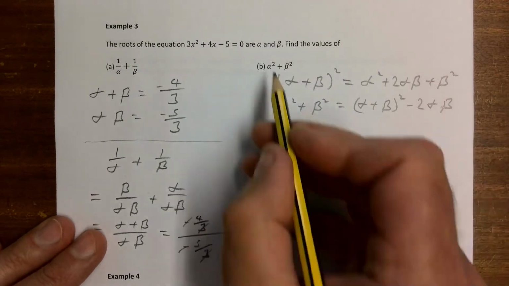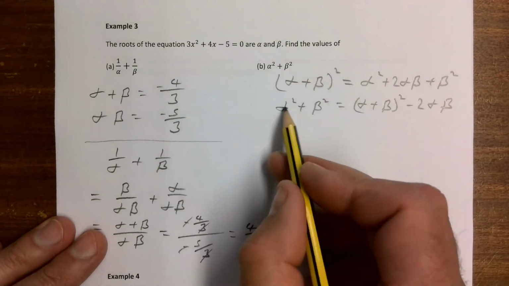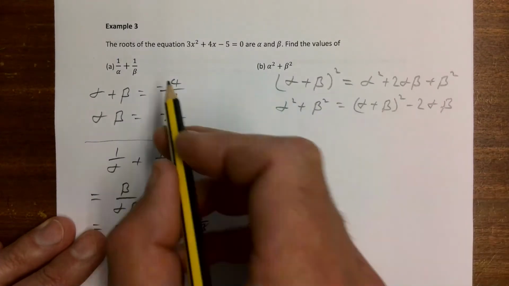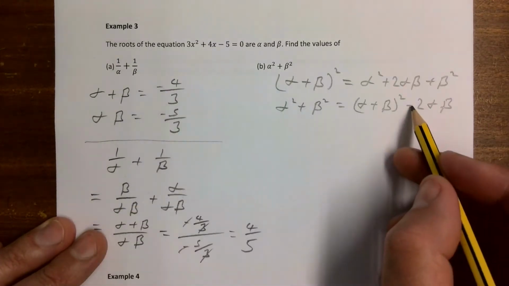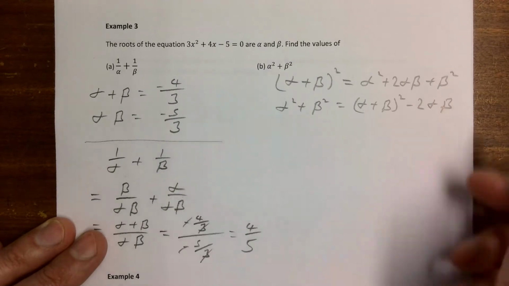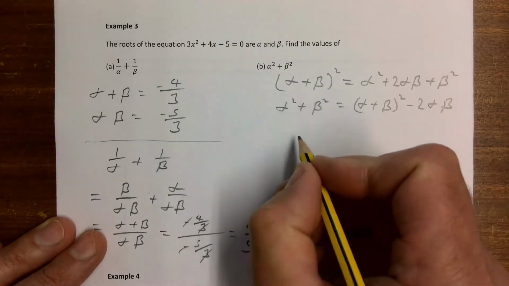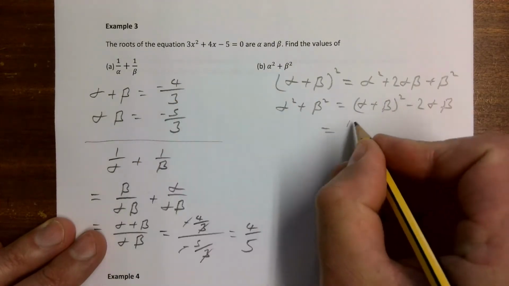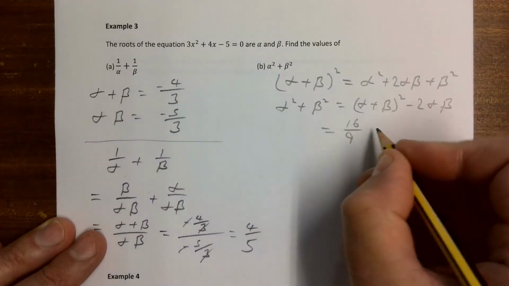So how does that help us? This is what we're asked to work out. This is it here, and we know it equals this. We know alpha plus beta is minus 4 over 3. We know alpha beta is minus 5 over 3, so we can just do our sums from here. So alpha plus beta squared, that squared would give us 16 over 9.